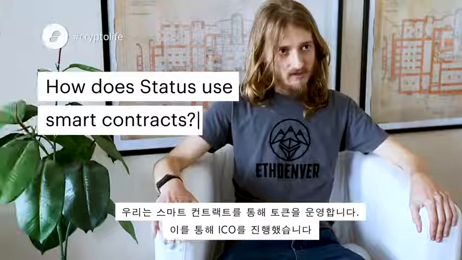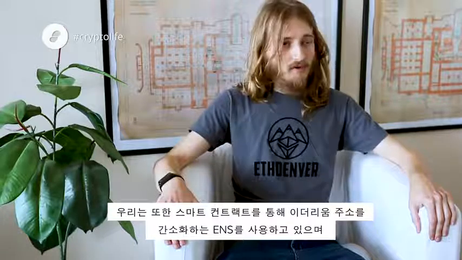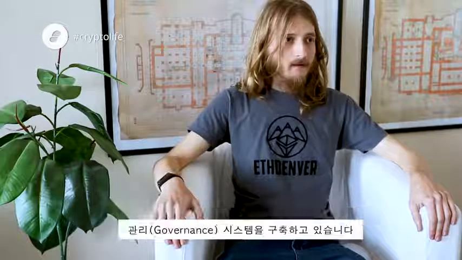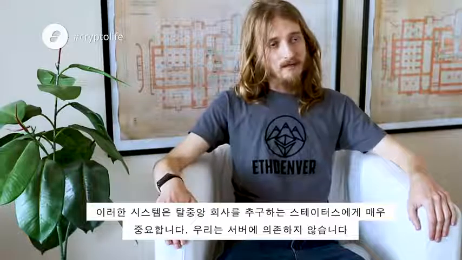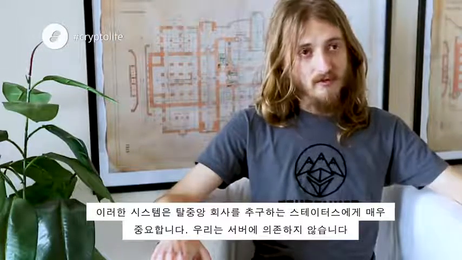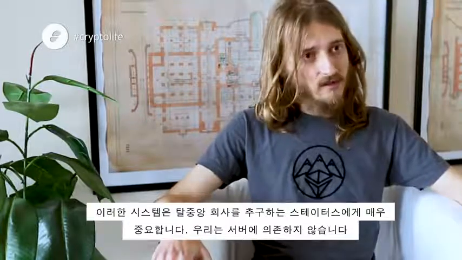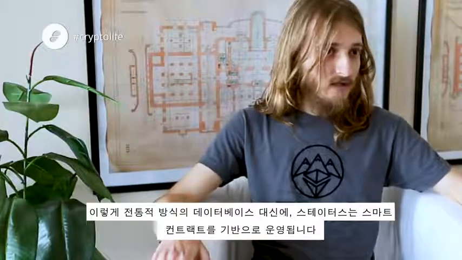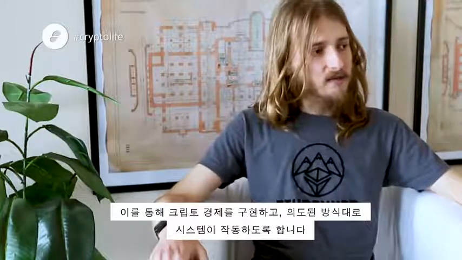Status works with smart contracts for, of course, the token. We used it for the ICO, and now we are building ENS usernames, which is currently running. We're also going to build the governance. So these systems are important for Status because we want to be a decentralized company and we don't want to rely on servers. So instead of having a database, we are basically having these smart contracts that have this crypto economics to ensure that they are going to work as intended.